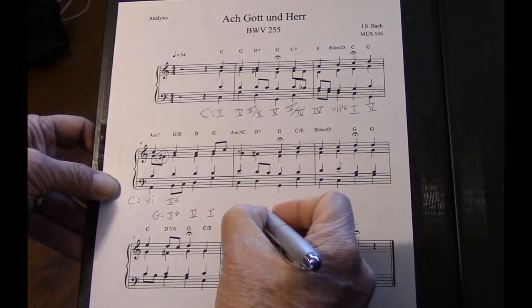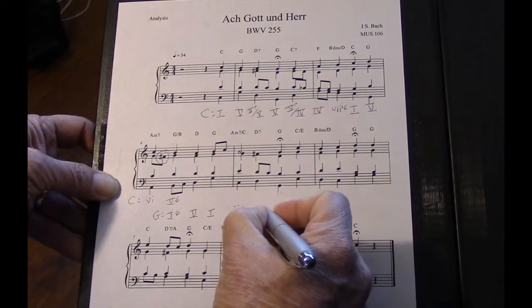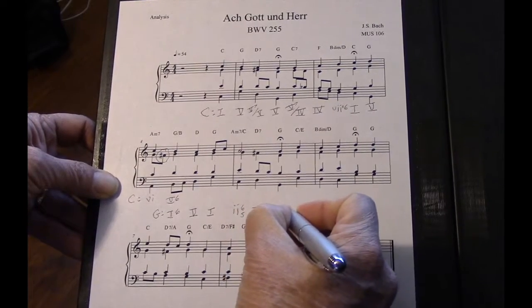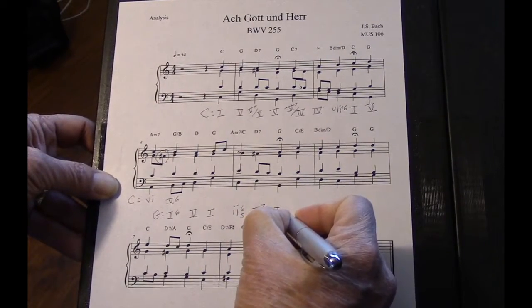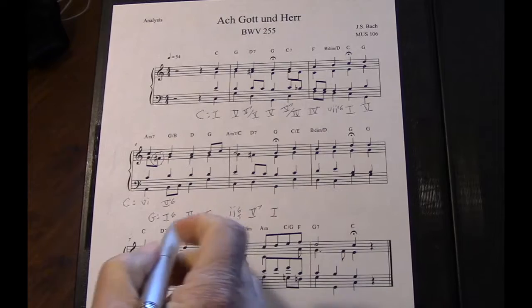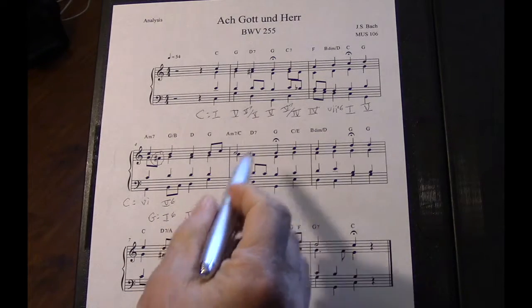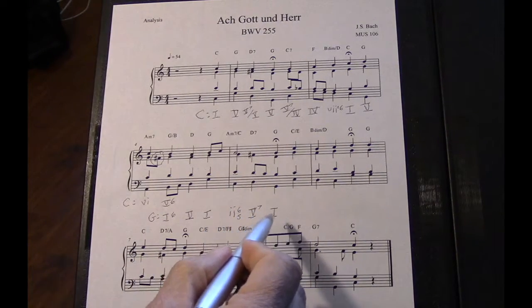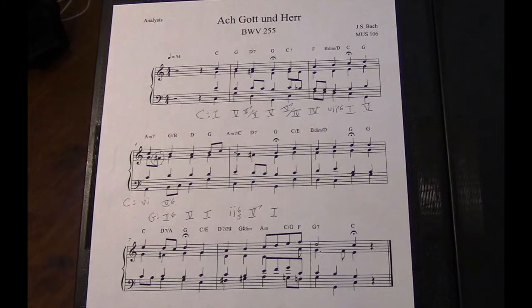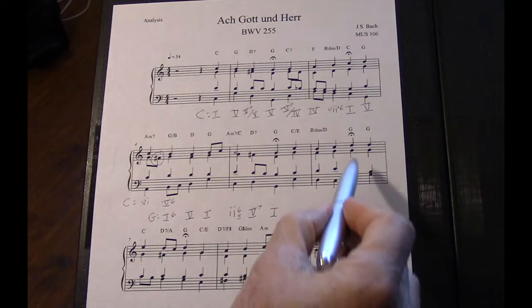And then there's my D7. I'm going to call that 5-7 going to 1. Sure makes sense that we would cadence in the key of G with a 2-5-7-1. Classic. That's Herr Bach for you there. Now, we're also going to G here.